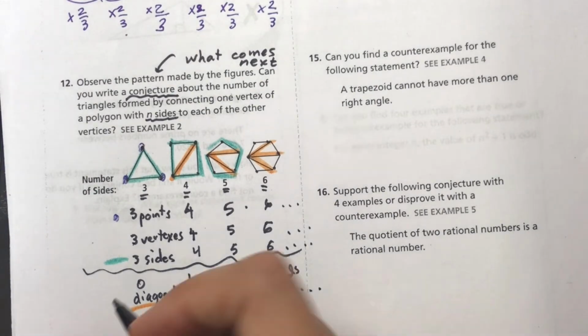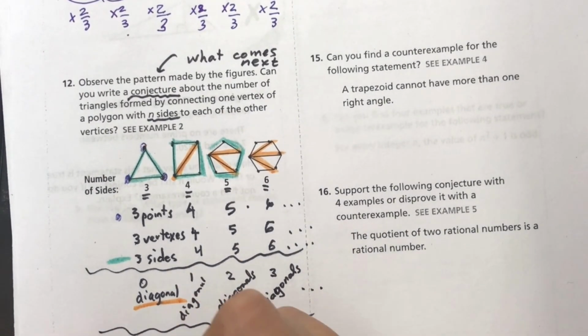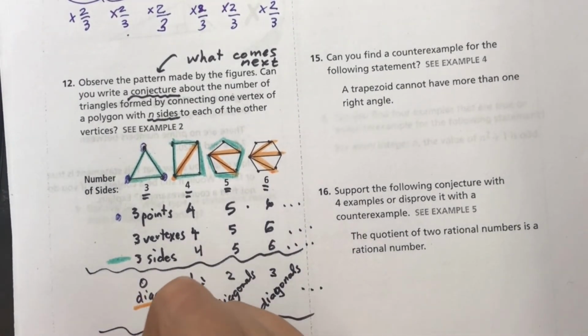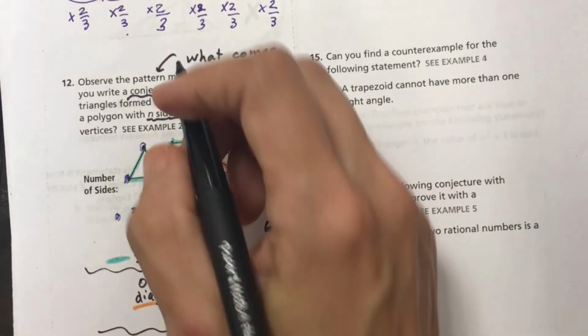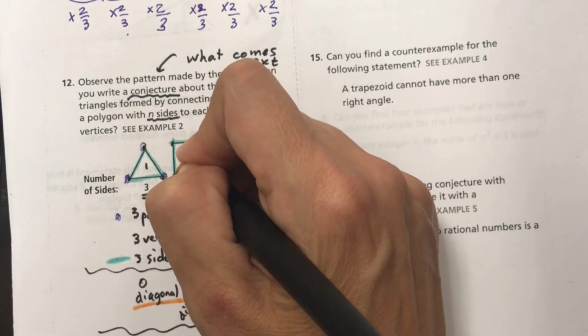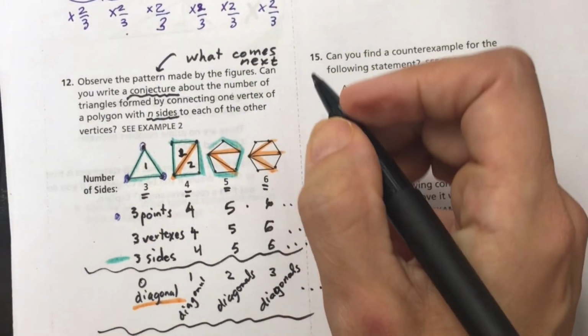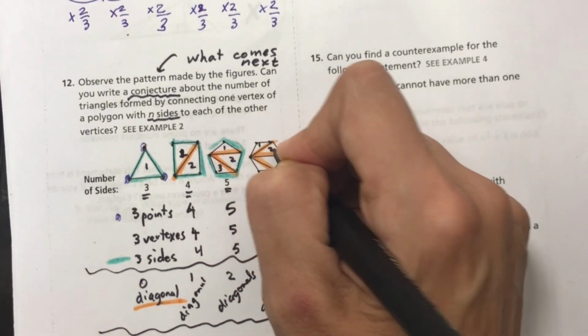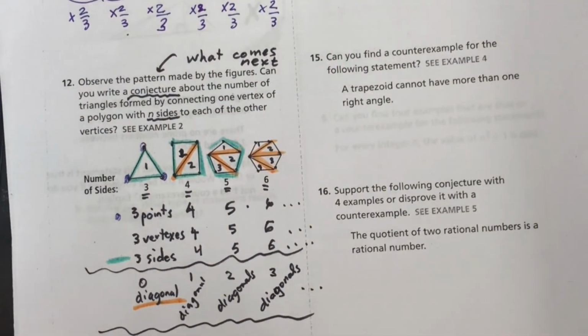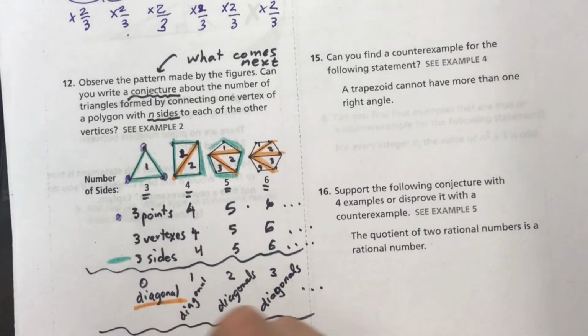That's something else you could have noticed, unique spaces. So this created only 1 space, 2 spaces, 1, 2, right? 1, 2, 3 unique spaces, 1, 2, 3, 4 unique spaces. So unique spaces, I have 1, 2, 3, 4.